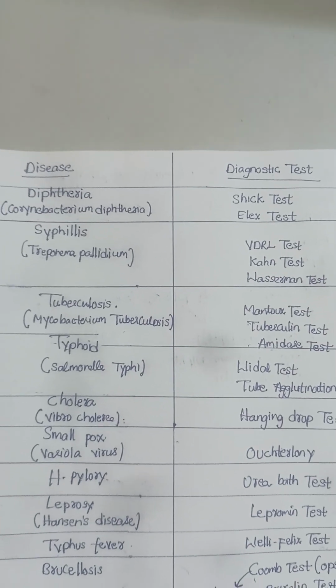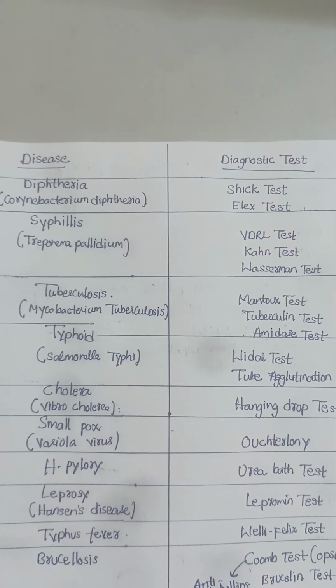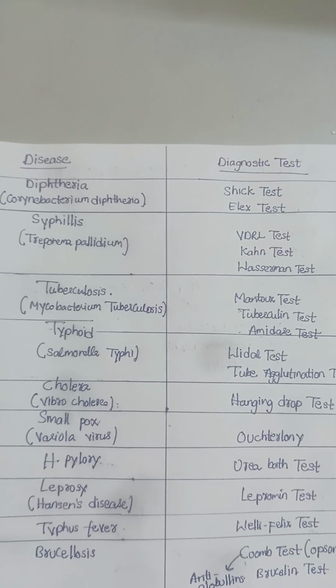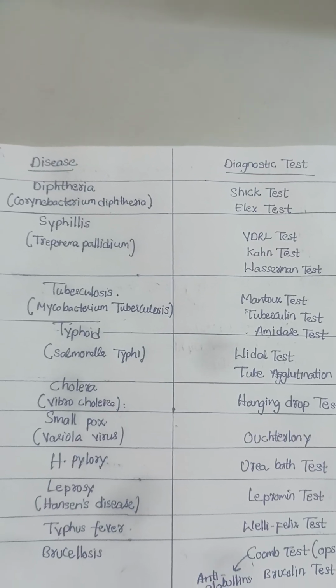In this video, we will discuss different types of diseases and the diagnostic tests. A very important table for GPAT and NIPER. Questions will be asked frequently from this table.